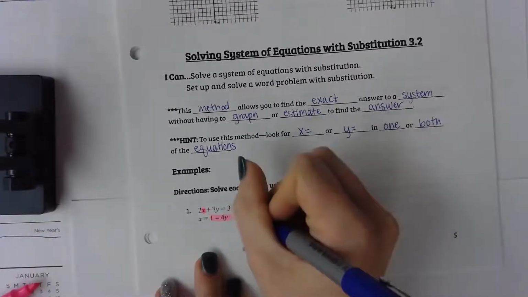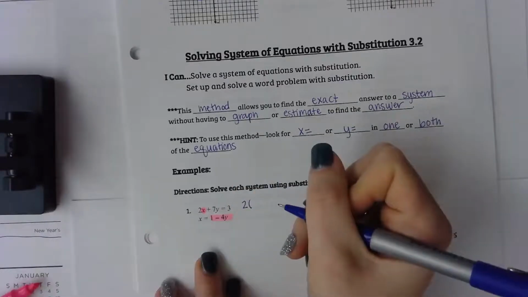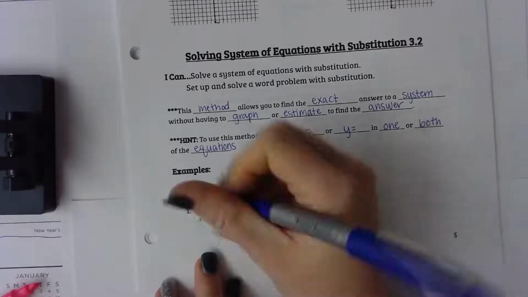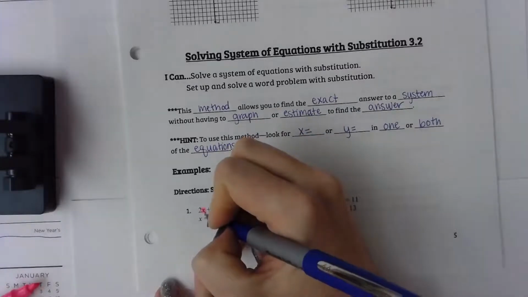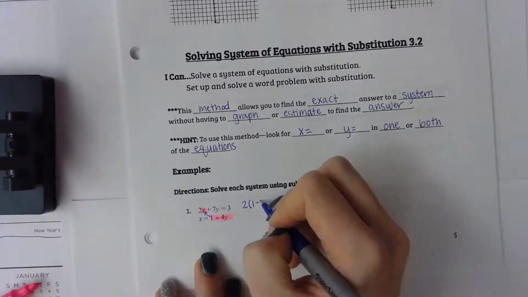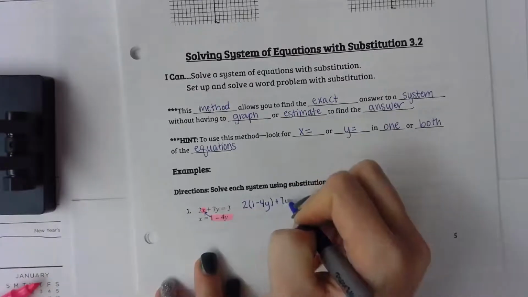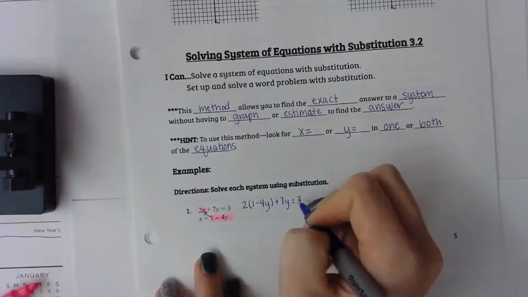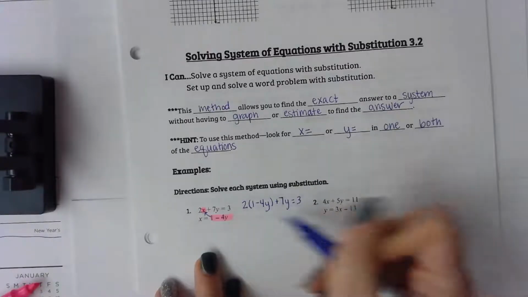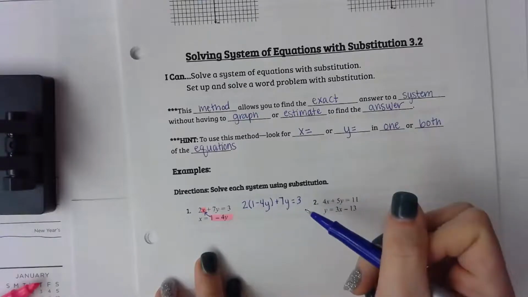When I go to solve this, I am going to put parentheses where that would be, and plug this in to those parentheses. So 1 minus 4y plus 7y equals 3. As you can see, now I don't have any x values.